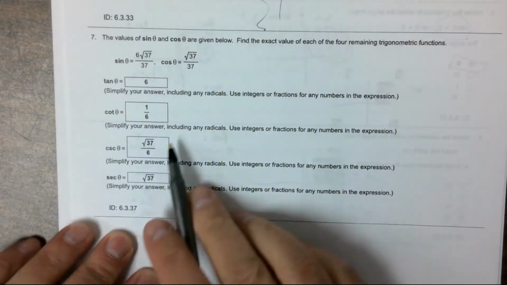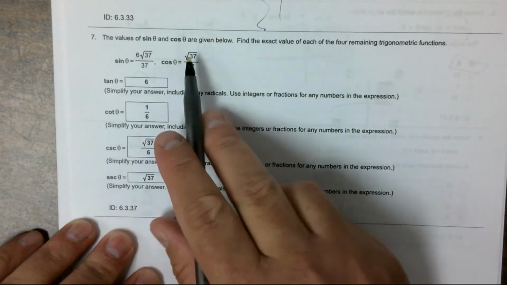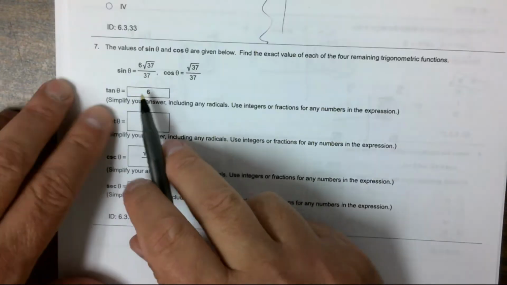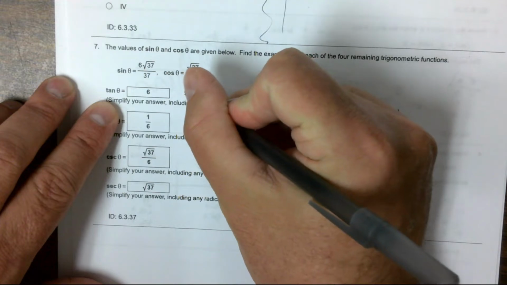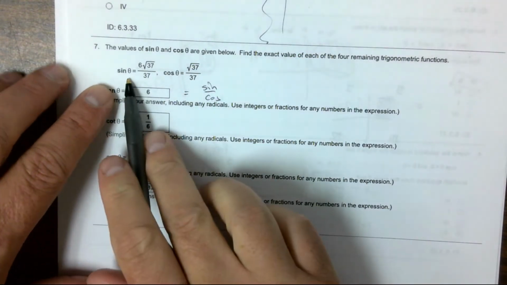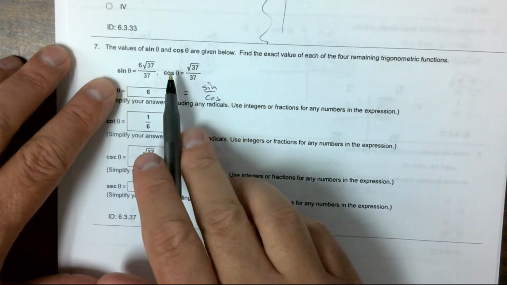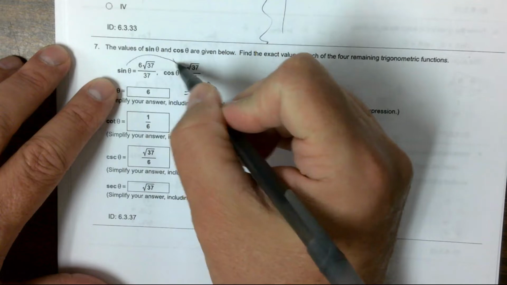Now, on this question, you're trying to find the tan. And so you do this one divided by that. Wait, you do sine over cosine. In this case, they put the sine first and the cosine second. So make sure you go that way.